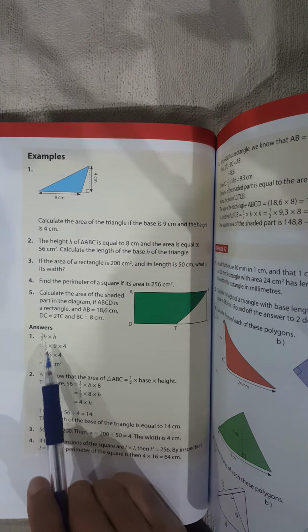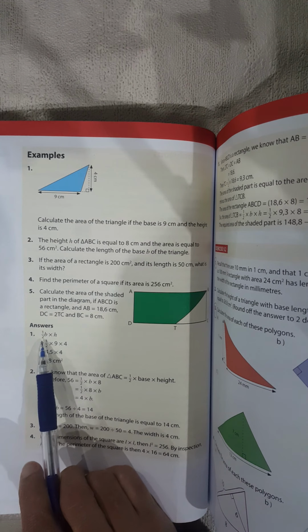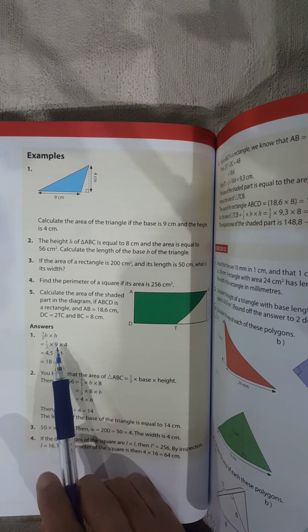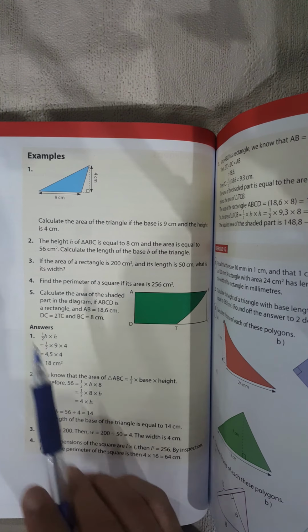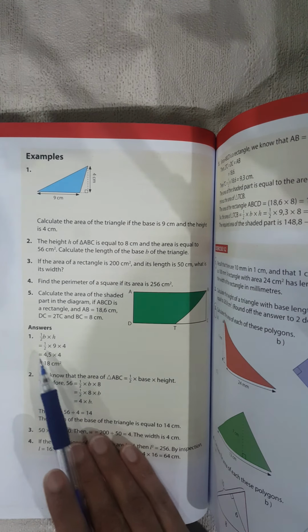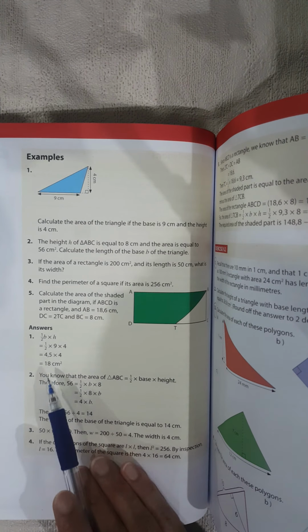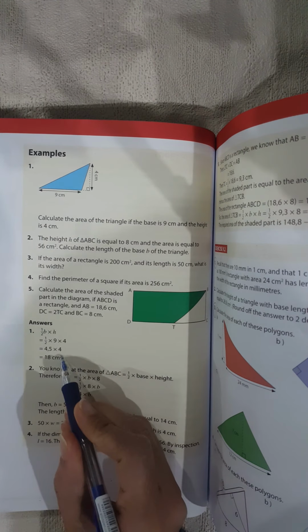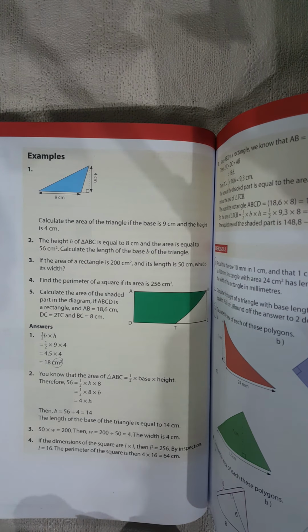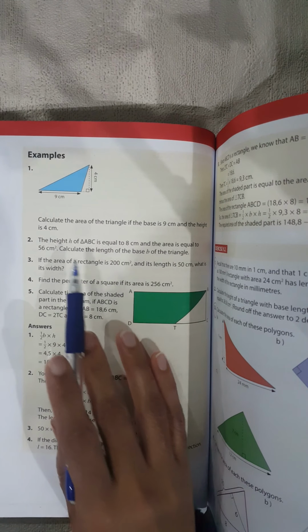So if you look at your answer for number 1, we're going to say the area of that triangle is half times base times height. Half times the base, which is 9, and times 4, which is the height. So you're going to multiply 4.5 times 4, and you're going to get 18 centimeters squared. Remember to write your answer as 18 centimeters squared. Okay, then number 2 is what I wanted to show you today.